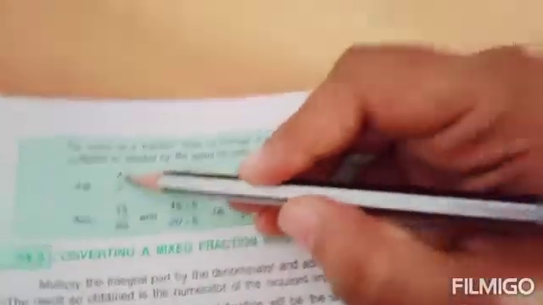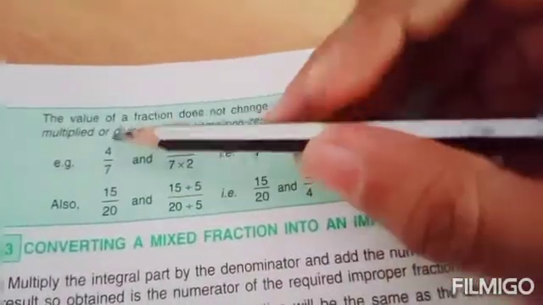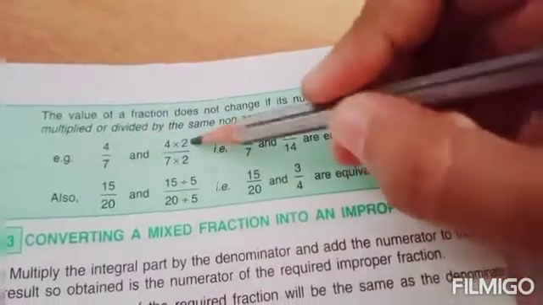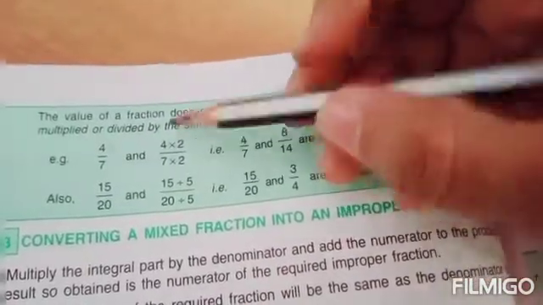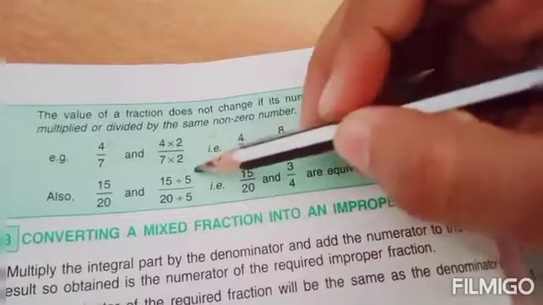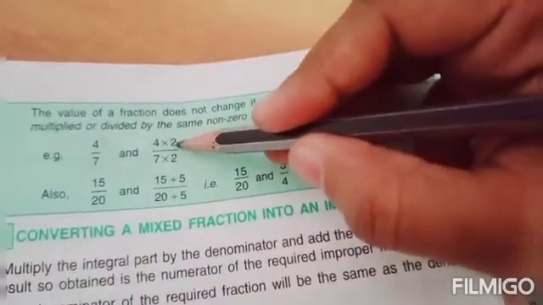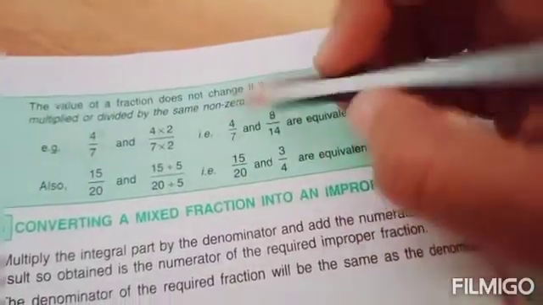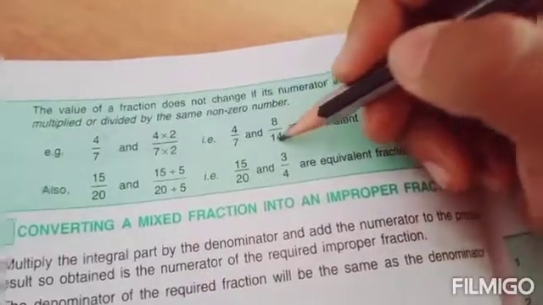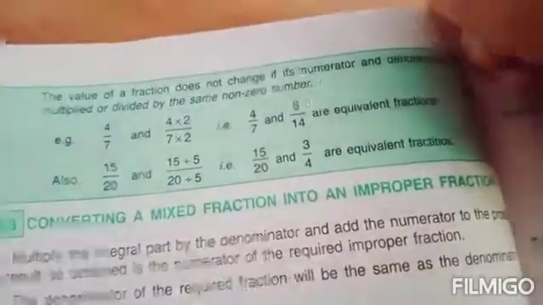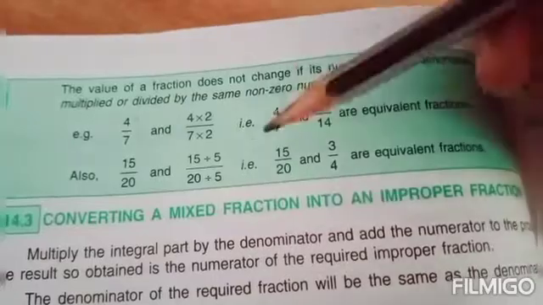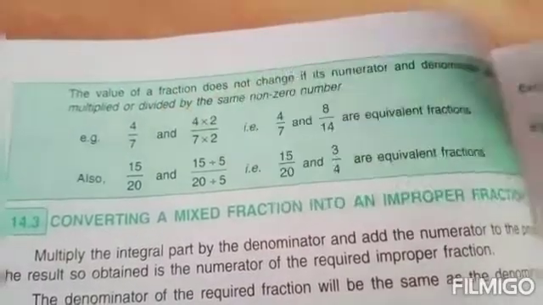Okay, let us take the example 4 by 7. If you multiply both numerator and denominator by 2, what will we get? 4 into 2 by 7 into 2. That is 8 by 14. Okay, and 4 by 7 and 8 by 14 are equivalent fractions or equal fractions. Their value is the same, 4 by 7.